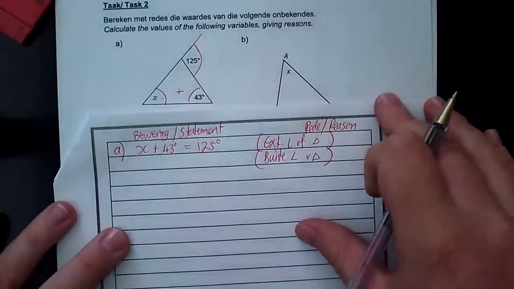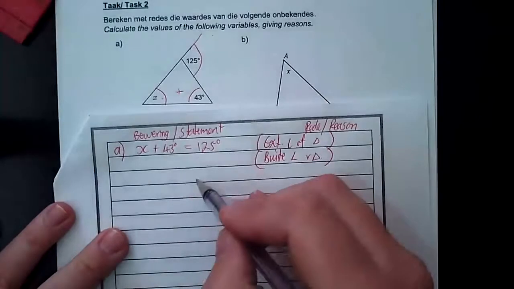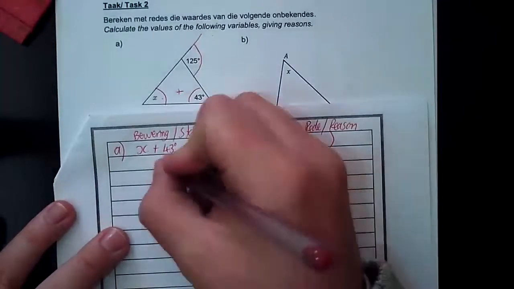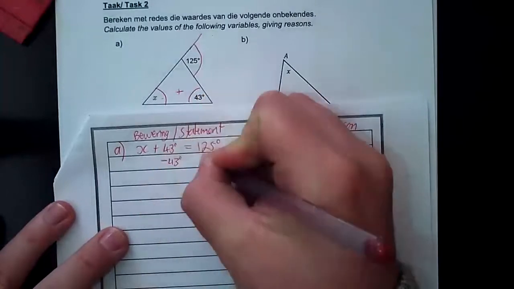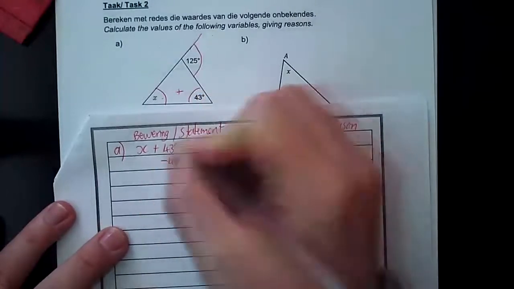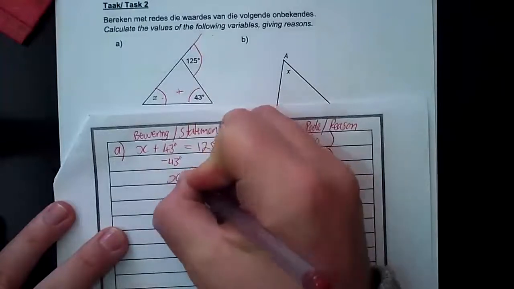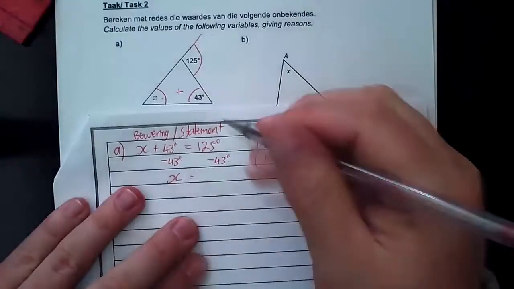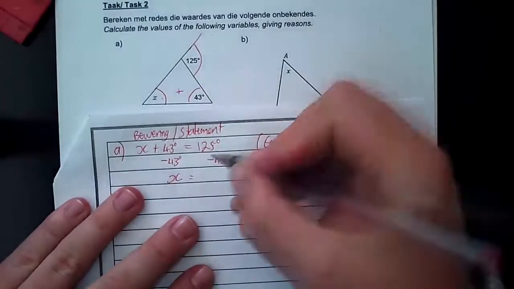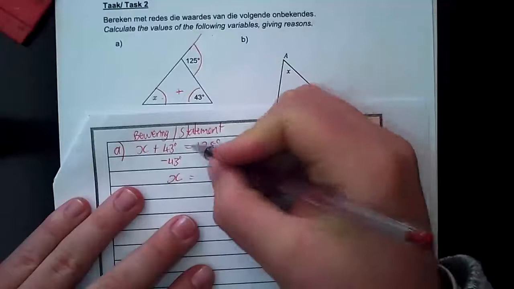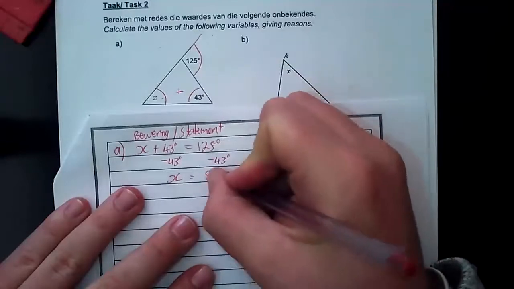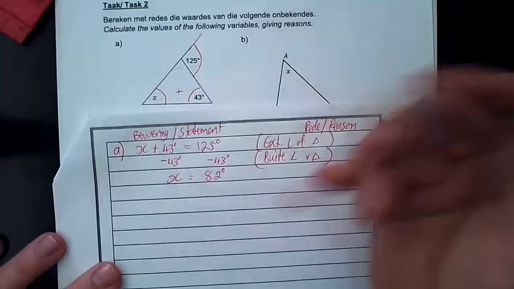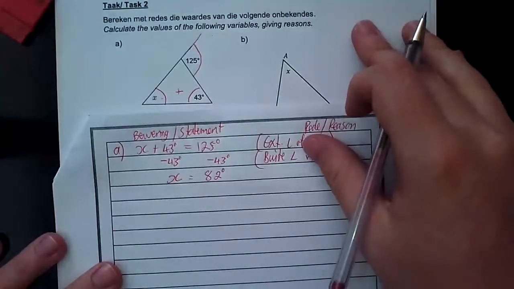Okay, so then we have our equation and we have to solve for x. Ons moet vir x oplos. So we have to subtract the 43 degrees both sides. On the left side we have x remainder, so vir x oor, en dan die regterkant moet ons nou gaan aftrek. 125 minus 43: 5 minus 3 gee vir ons 'n 2, 12 minus 4 gee vir ons 'n 8. 82 degrees. Okay, and that's what's required of number A.